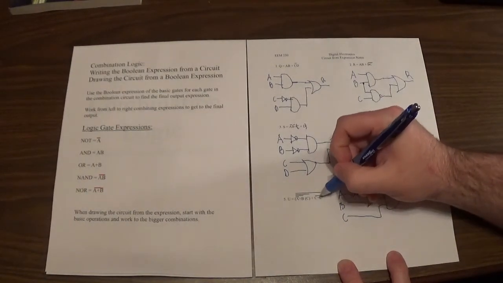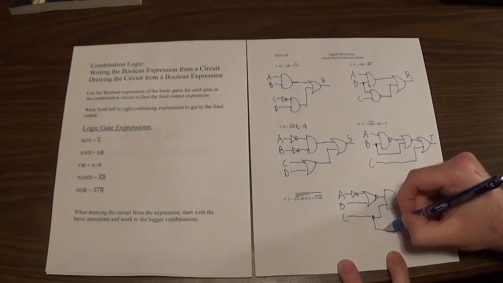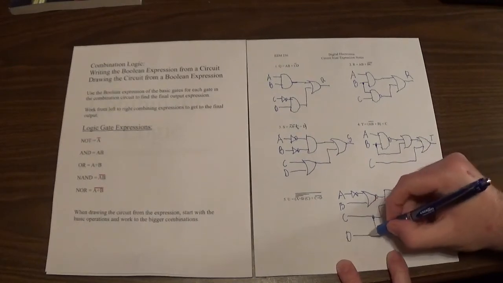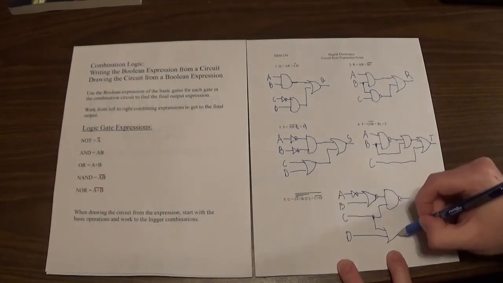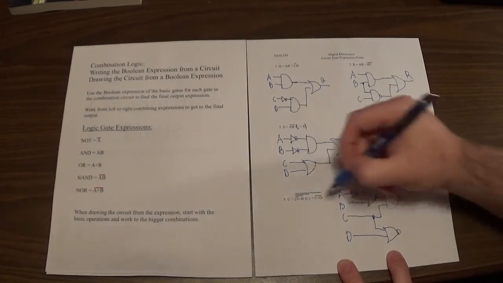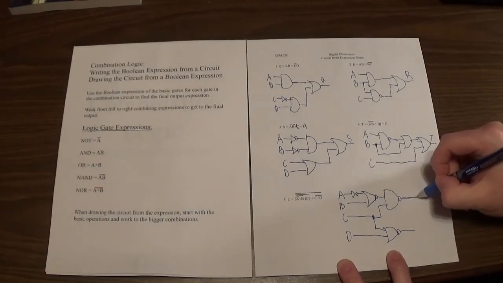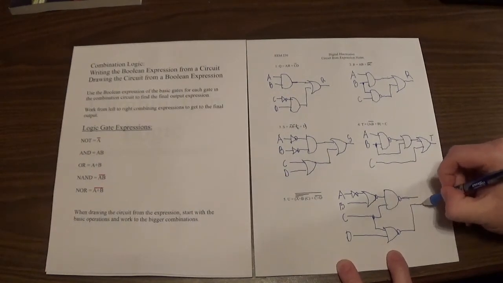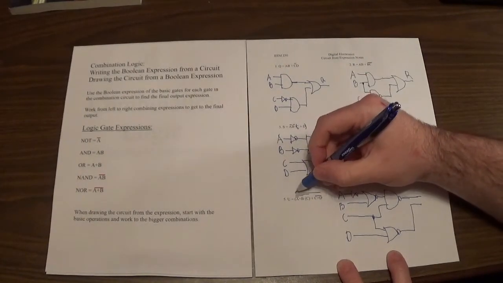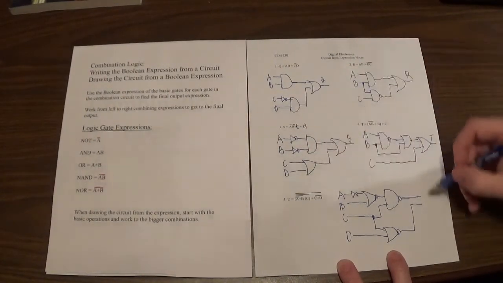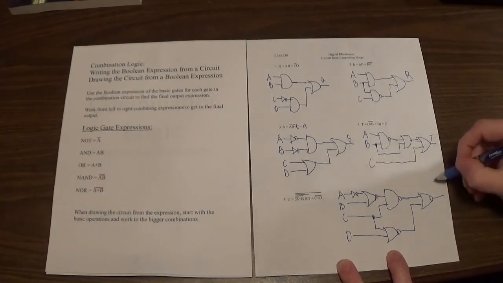Then I can come down here and combine C and D. So C and switch D are going to come together and go to a NOR. So I'm adding, and it's inverted. So that's a NOR. And then these two are going to come together. They're added together right here, and there's a line that goes across the entire expression, so that makes it a NOR for output U.